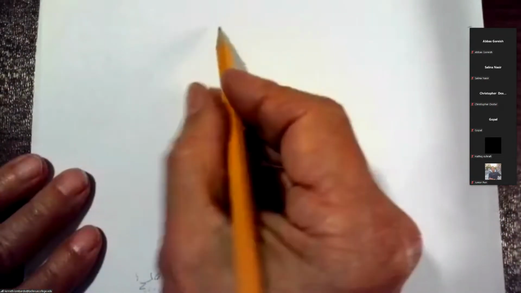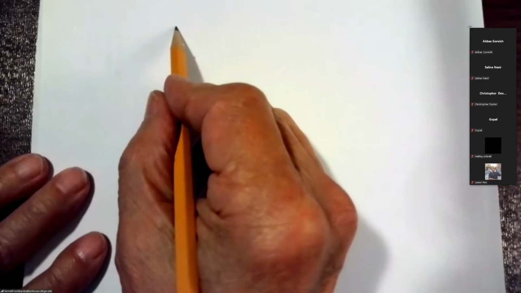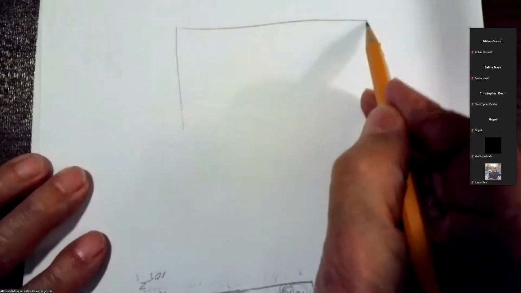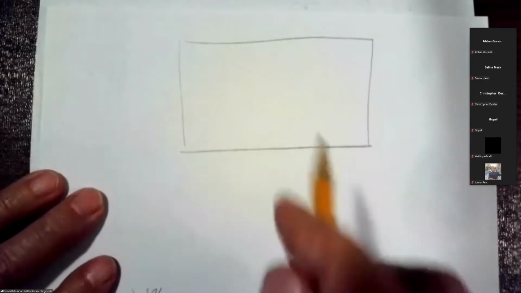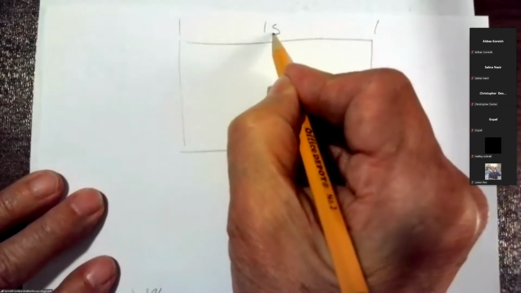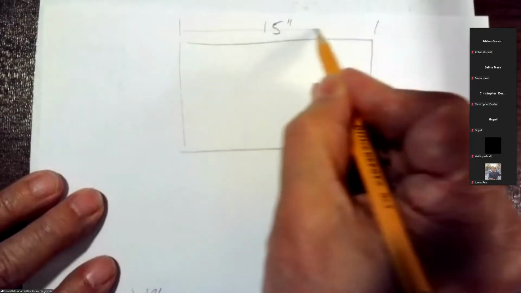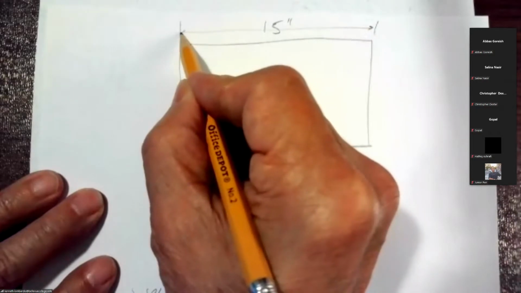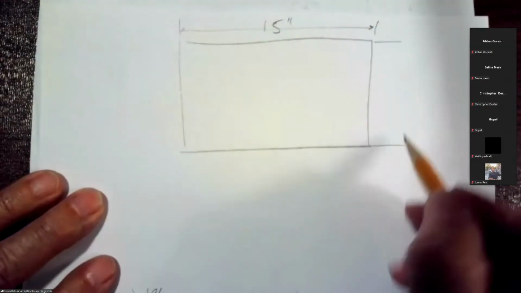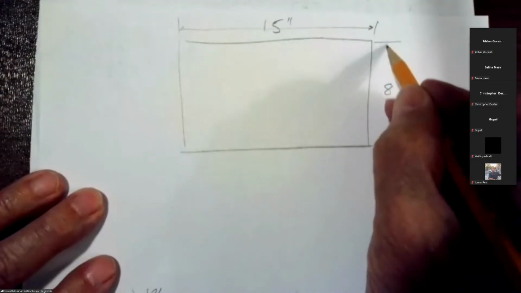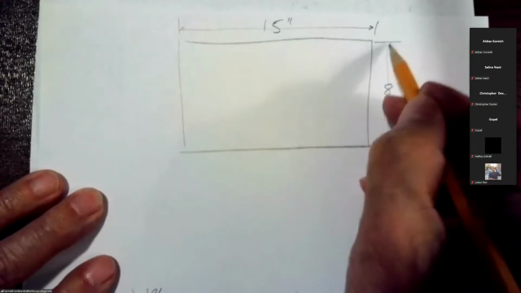A machine produces boxes using metal sheets that are the size of 15 by 8. So let's say this is a rectangle that is 15 inches in this direction and 8 inches in this direction.